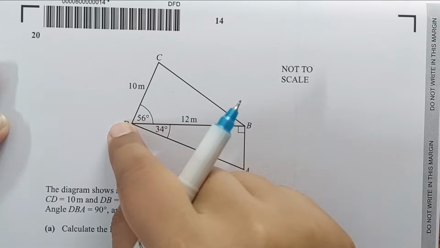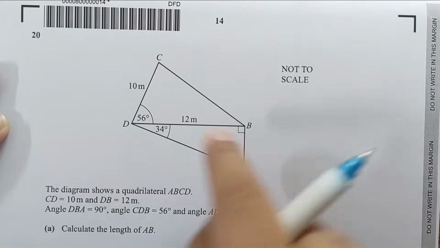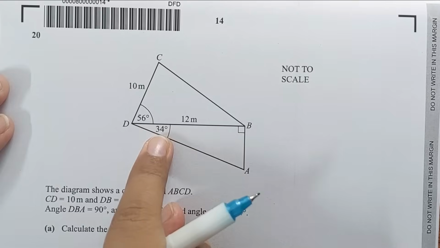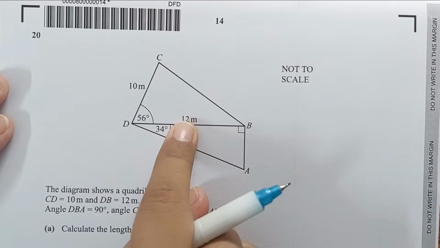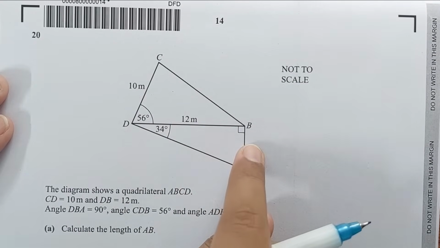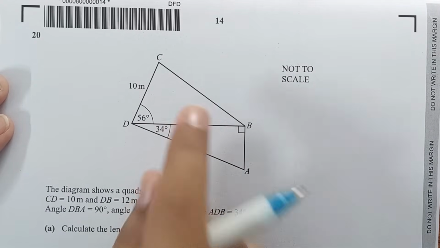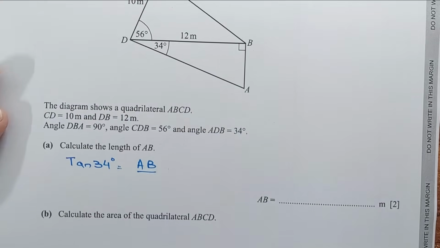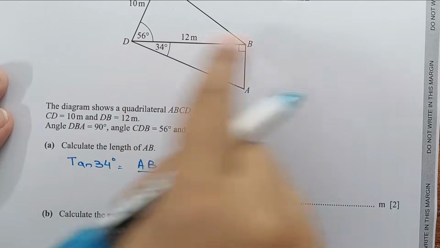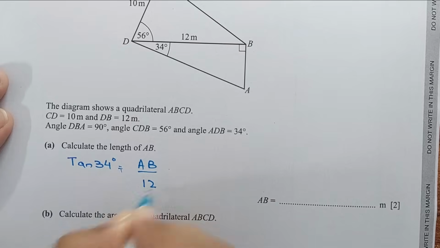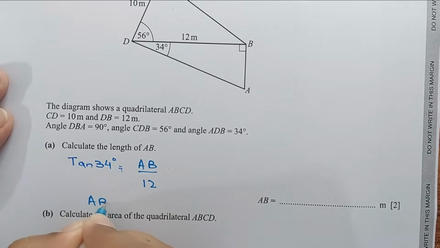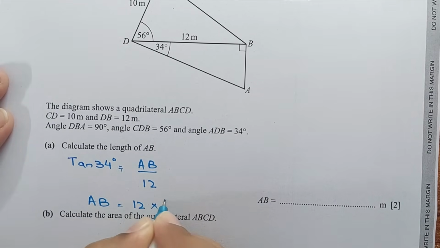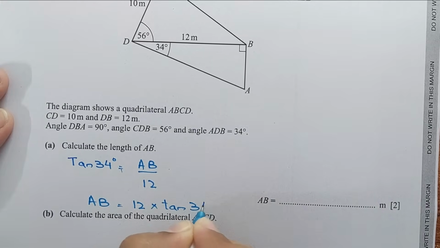Since ABD is a right angle triangle, we have this angle, right? So the side in front of the angle is opposite and the other side is adjacent. The ratio of opposite over adjacent is the tangent. So we can use the ratio of tangent of 34 degrees equals the opposite side AB over the adjacent side BD, that is 12. Right, so from here AB is equal to 12 times tangent of 34 degrees.